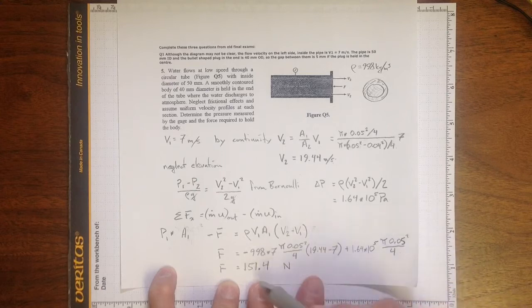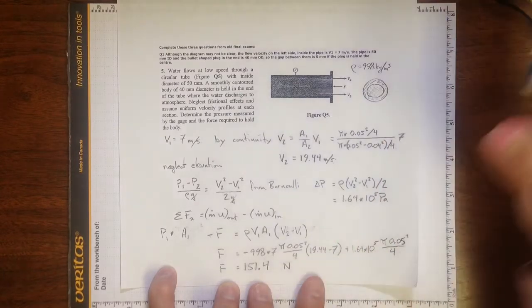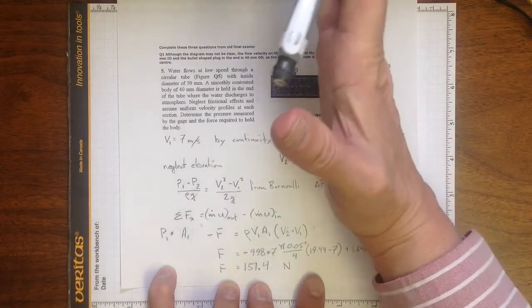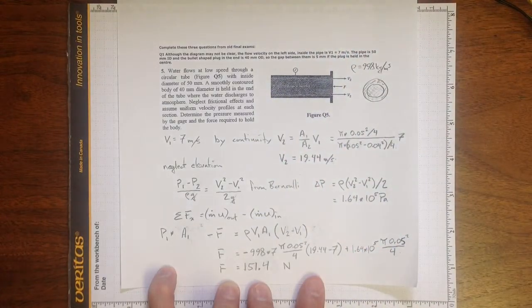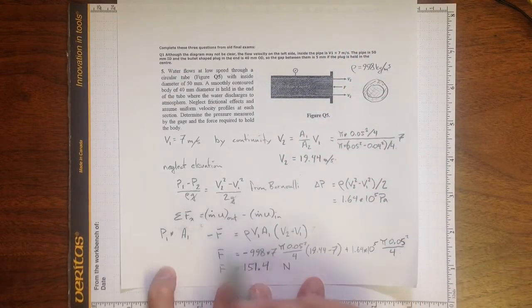Punching in the numbers, and out comes 151.4 newtons. That's equivalent to the force of about 15 kilograms under acceleration due to gravity. So that's a fairly sizable force. You'd have to push reasonably hard on here to hold that bullet in there. And so, basic momentum balance question, fairly straightforward.